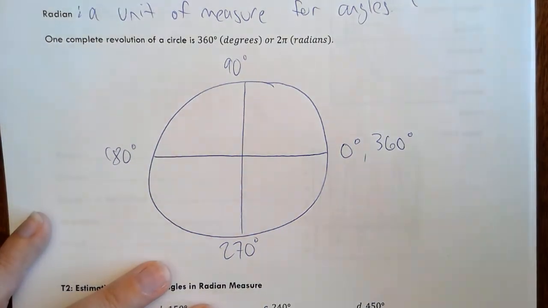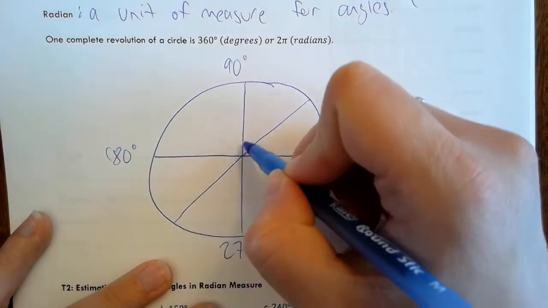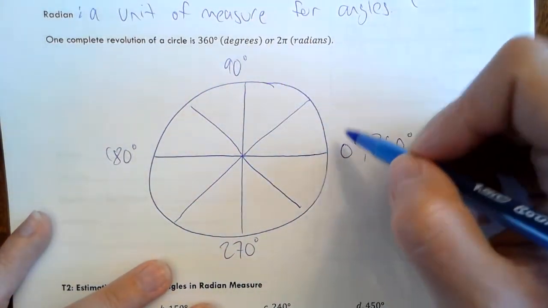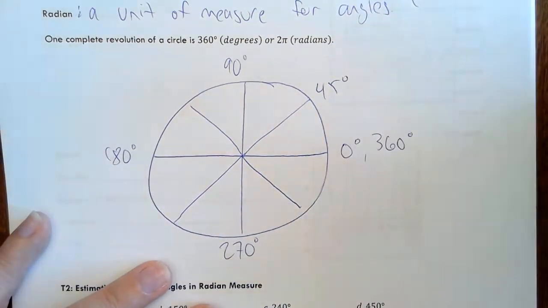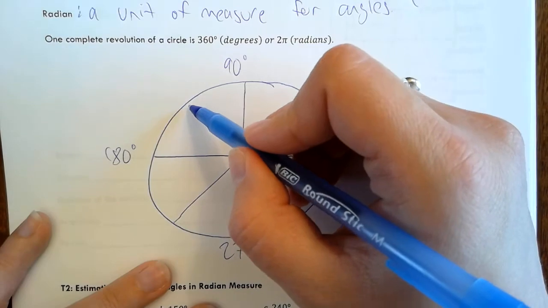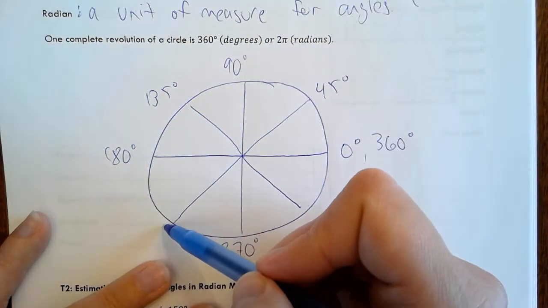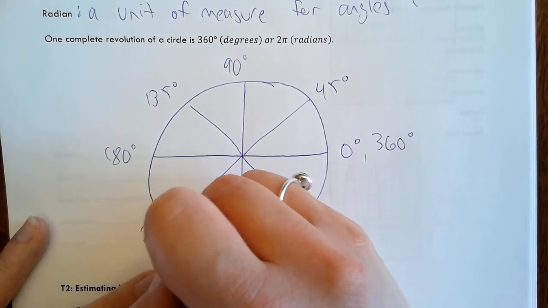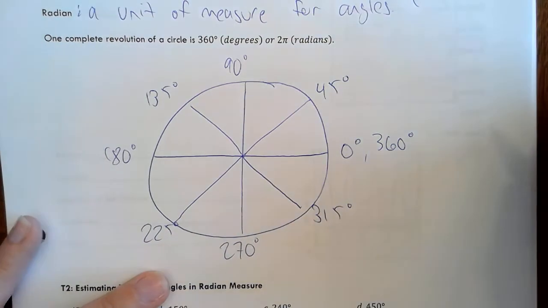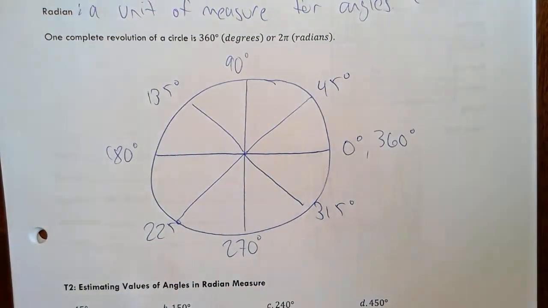Now let's do halves. Halfway between 0 and 90, well, that'd be 45 degrees. 45 plus 45 is 90. Plus 45, 135 degrees. I'm just going up by 45s here. So that'd be 225, 315, and I'm back at 360. So this is me just splitting this up into 45-degree angles.